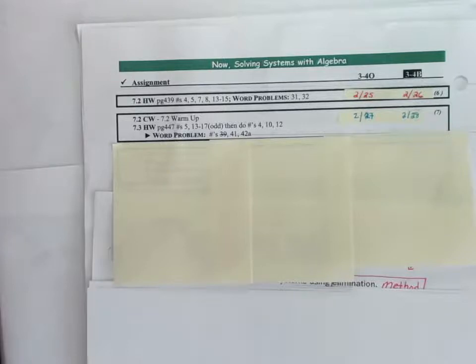So this is your homework. Make sure to change the dates. And the correct dates for these assignments, remember, are on my website.